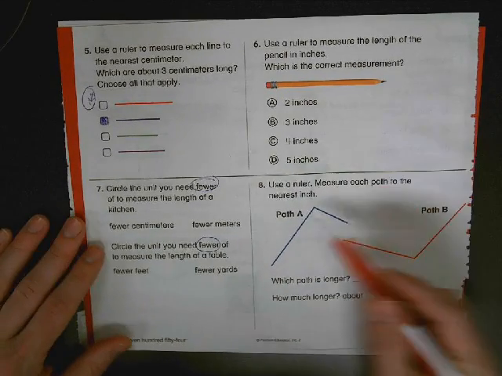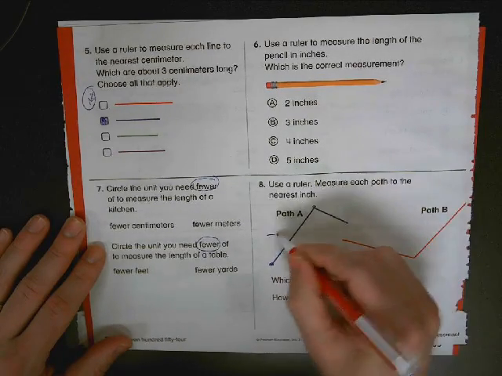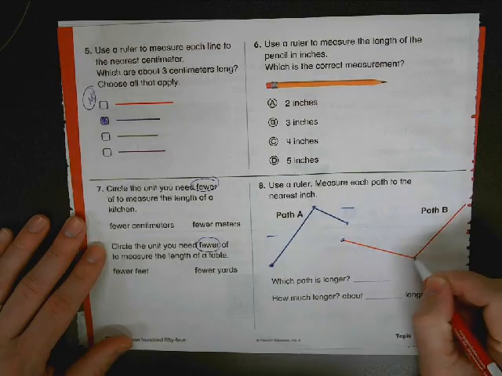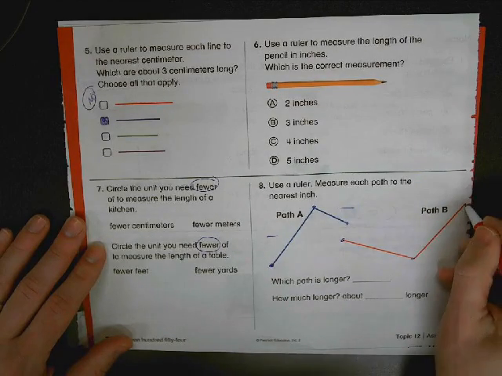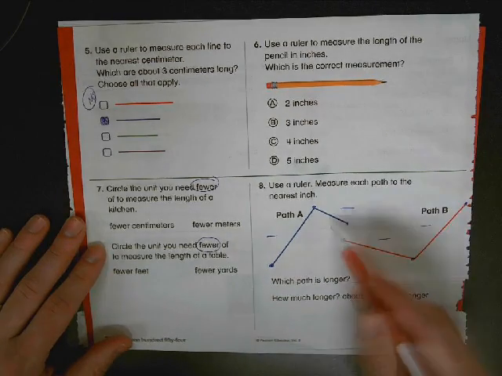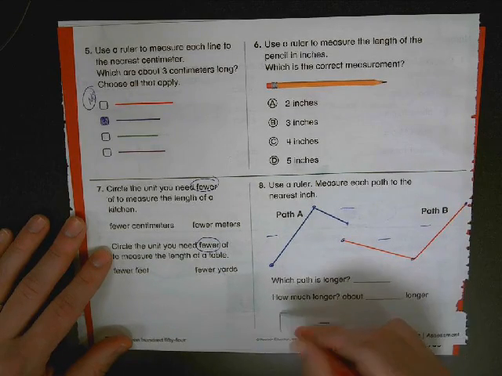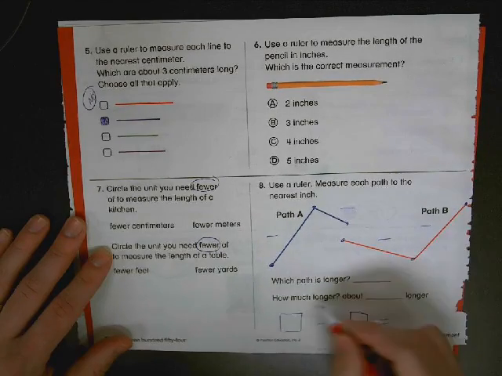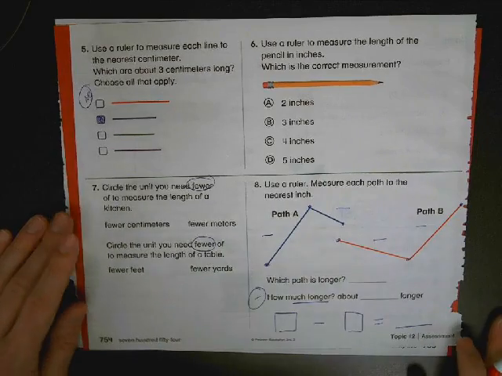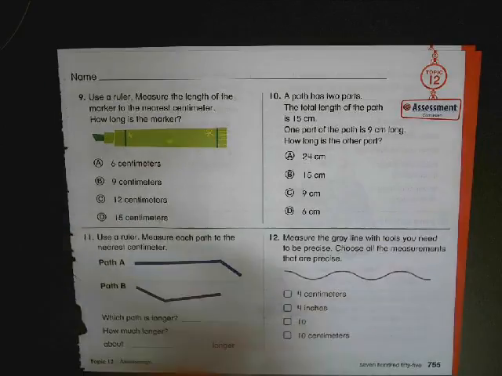Down here it says use a ruler to measure each path. So you're going to measure from here to here and write a number, and from here to here and write a number and add them together. And you're going to measure from here to here, and then turn your paper and measure from here to here. So you have 2 numbers to measure and add them together. So which one's longer, A or B, and then how much longer? How much longer means you're going to subtract the bigger minus the smaller. What's the difference? How much longer is subtraction?